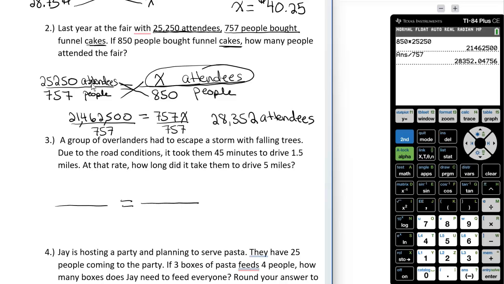So there's my framework. Now I need to look and see what my units were. Notice this first sentence doesn't actually mean anything. There's no useful information. This also doesn't mean anything. Here, we have information about how long it took to drive a certain distance. So for my units, I'm going to put minutes up in the numerator and then miles in the denominator. Because I did that, I need to do that on the other side. And then I'm ready to put my numbers in.